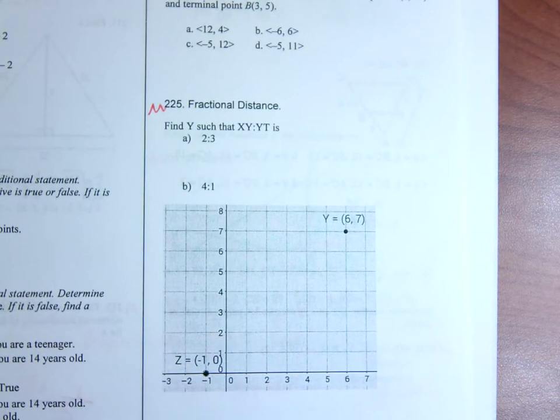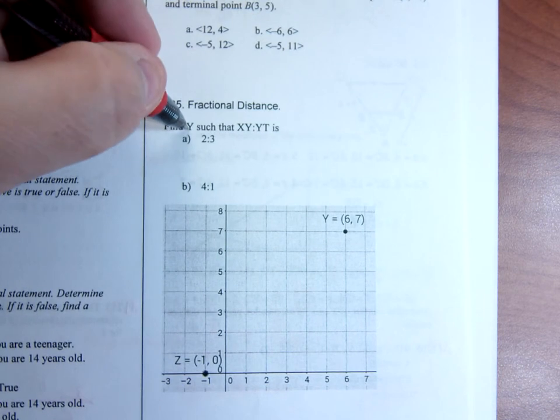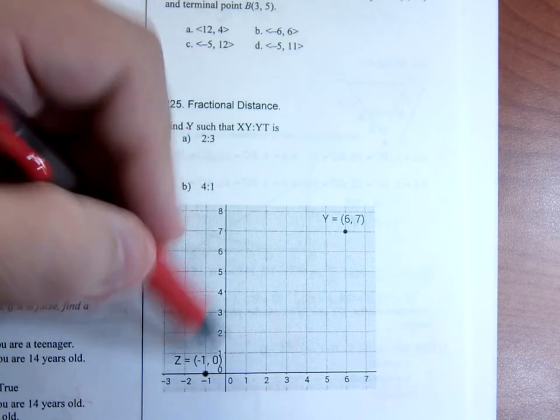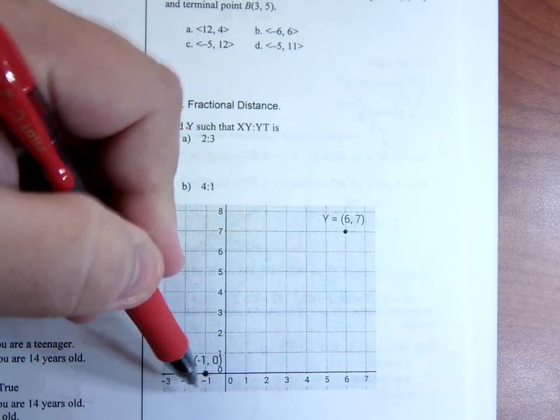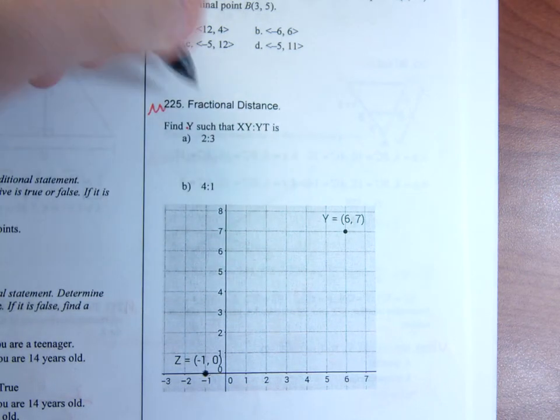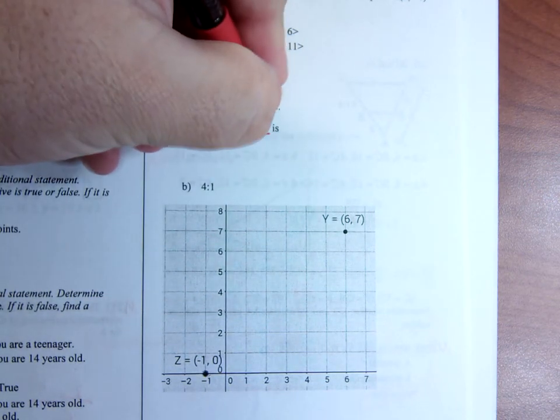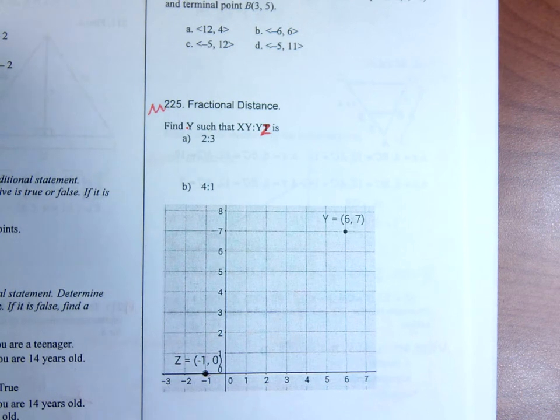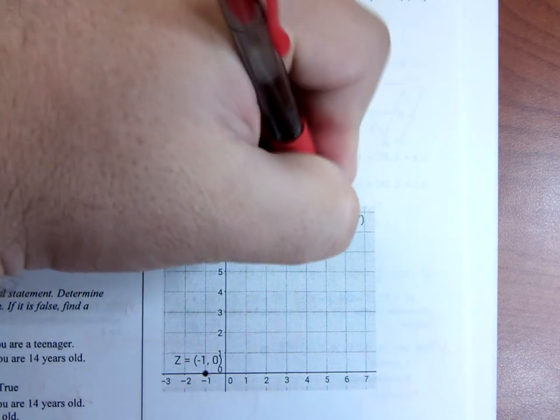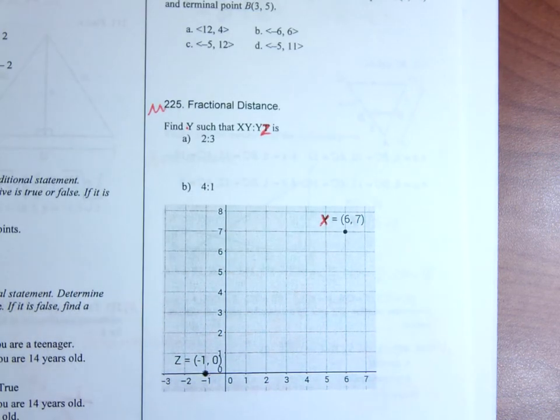Now, fractional distance, it's the same exact thing as dilations, guys. It feels the same way. It's the same method. All we need to do is find our original vector, scale it up or down, and then move that amount from our starting point. That's everything. So I want to find y such that it breaks up this line segment into a ratio of 2 to 3. First thing, touch up my problem. That should be z, and this should be x. There are some quick typos. Fix them, please.